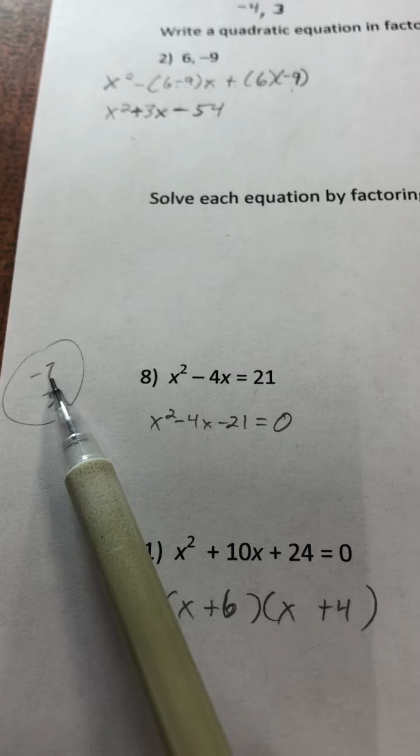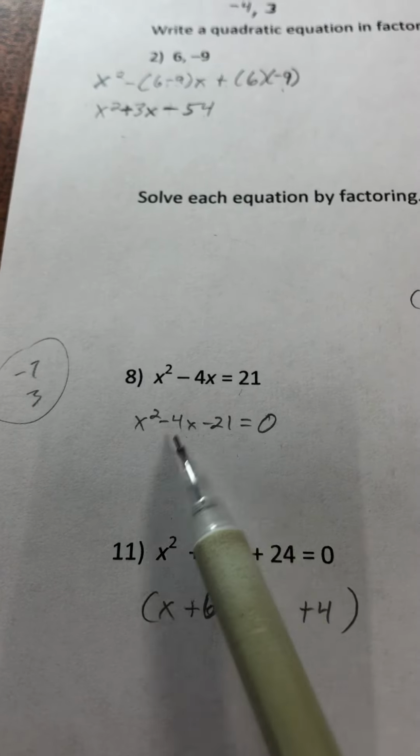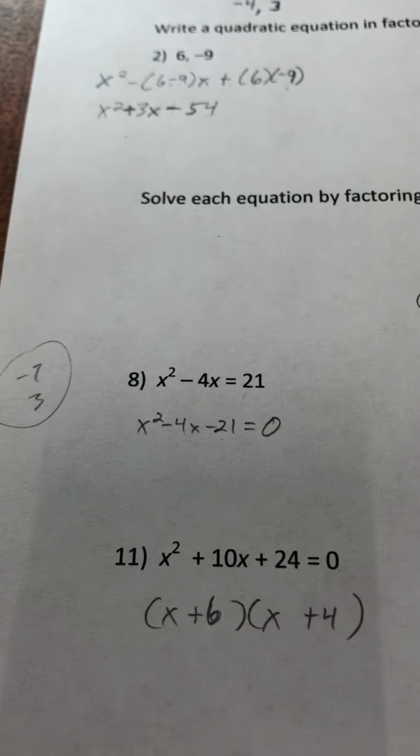Some help on number 8, set it to 0. And then a couple numbers you're going to use in order to satisfy both of these is a -7 and a 3. I'll give you a clue there.